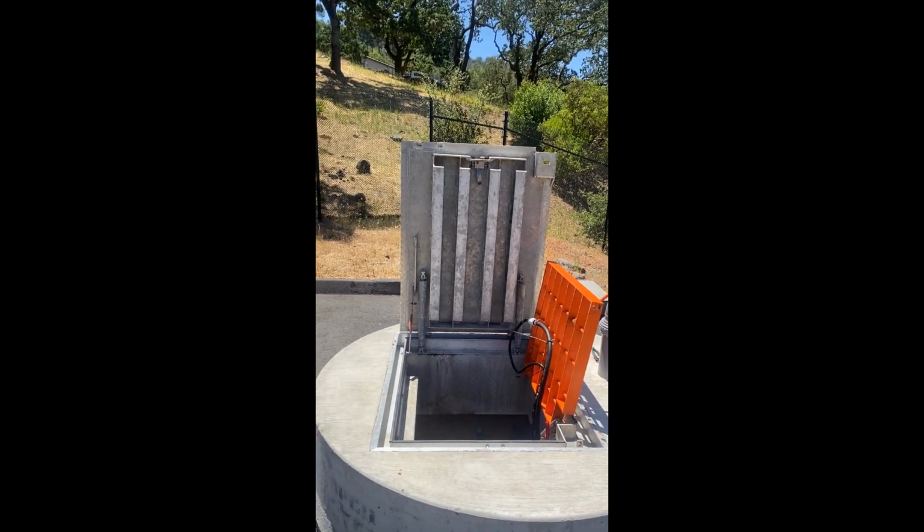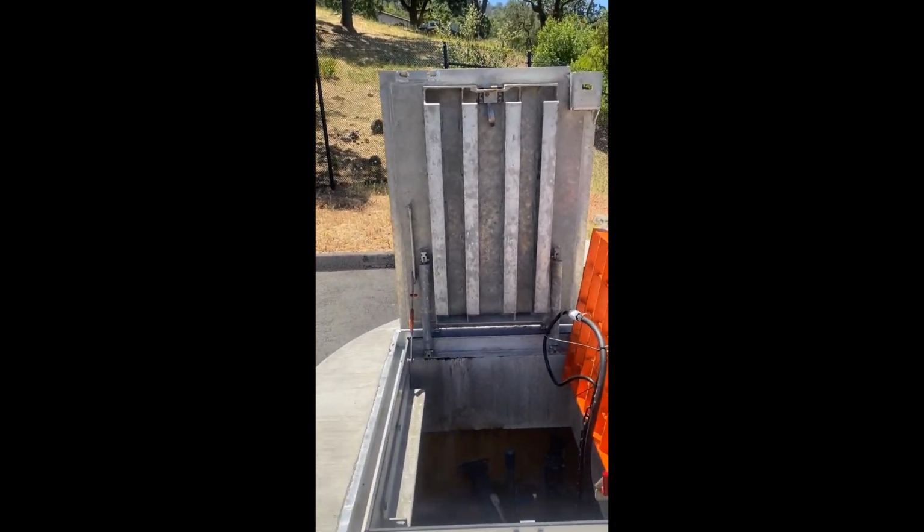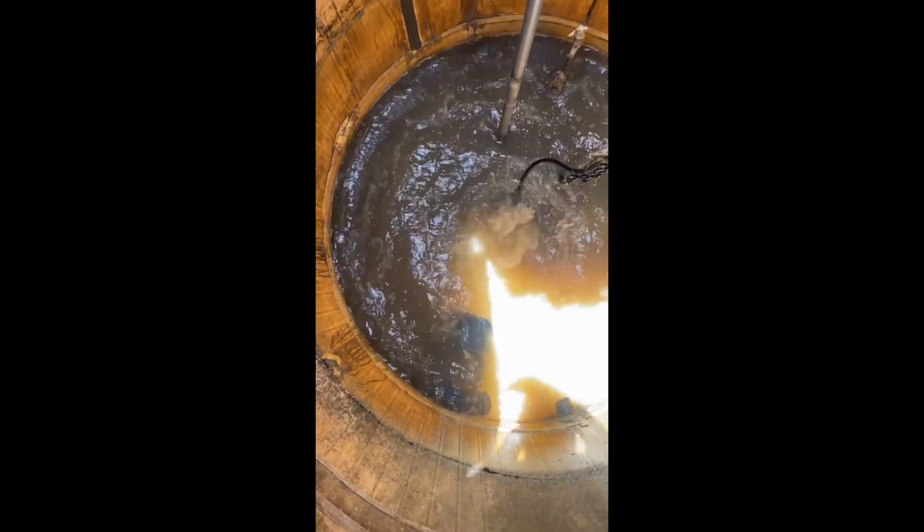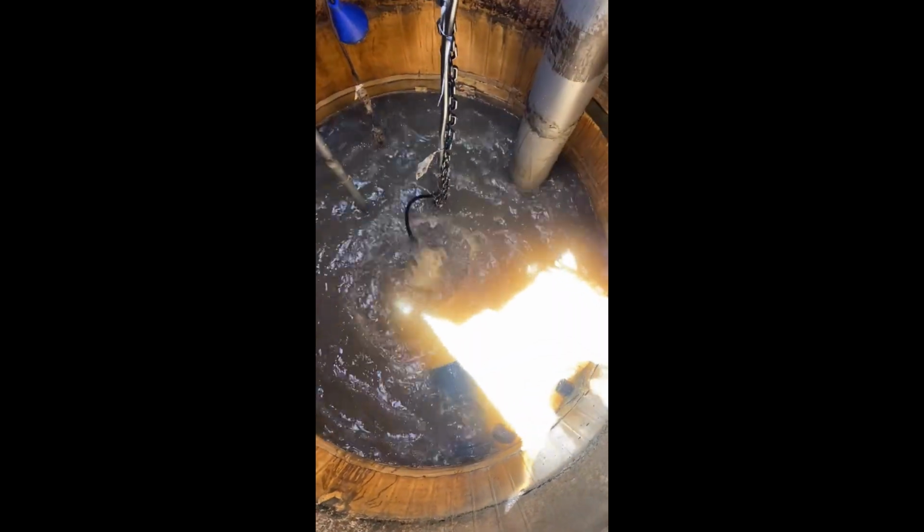Sky Farm A lift station. This is about 24 hours. That's how I hurt my finger. About 24 hours of running the bubbler. That is what the wet well looks like now.